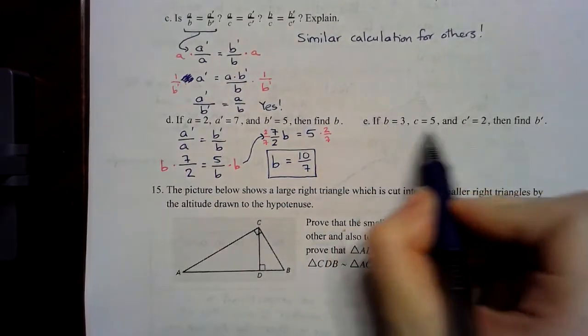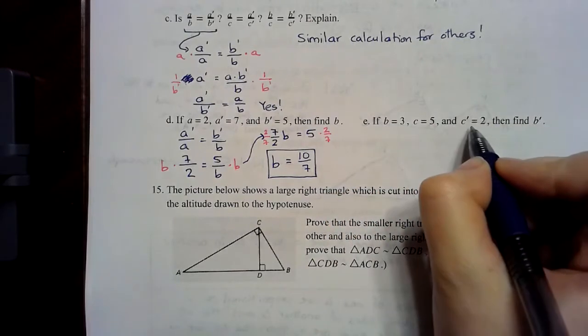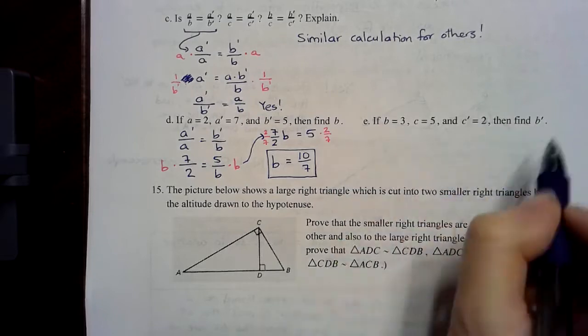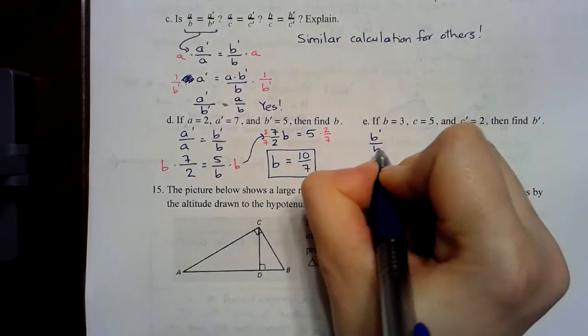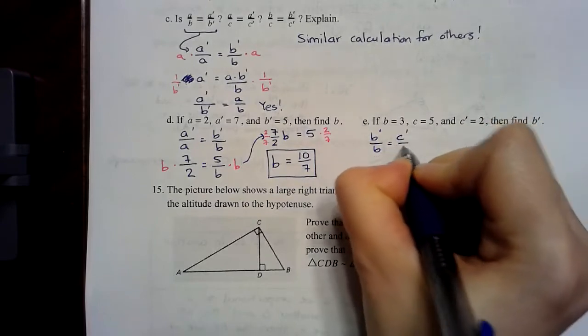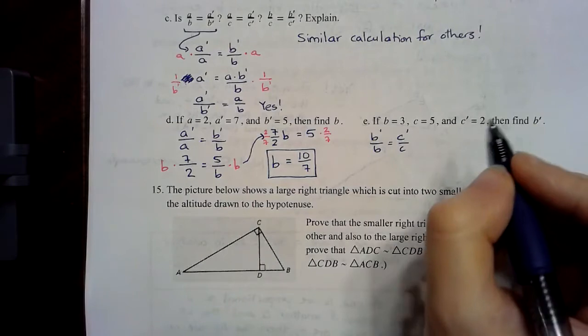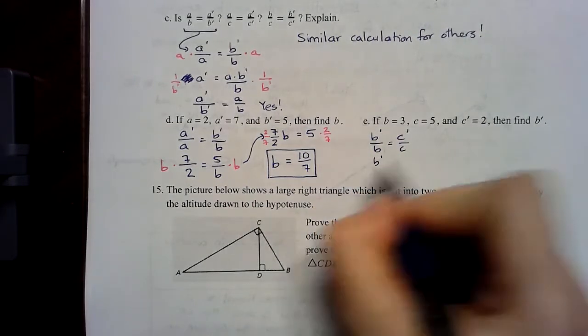Here I have information about B and C. If B is 3, C is 5, C prime is 2, find B prime. So we're looking about B's and C's. So B prime over B equals C prime over C. So B prime is the thing I'm looking for.